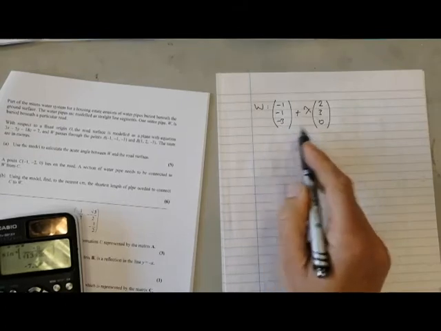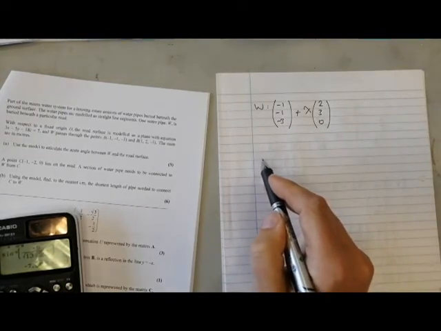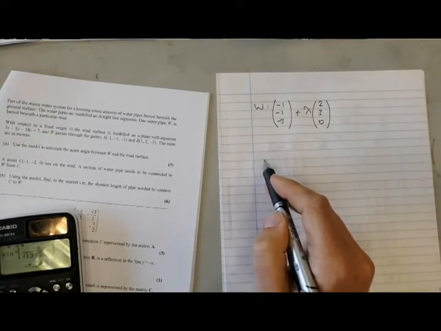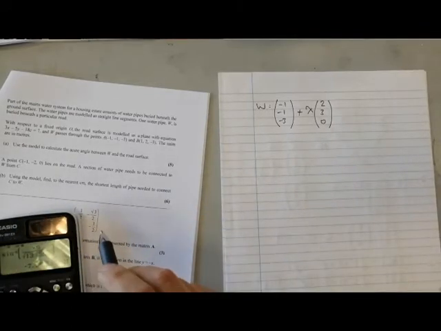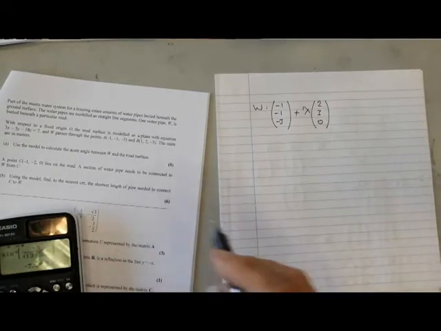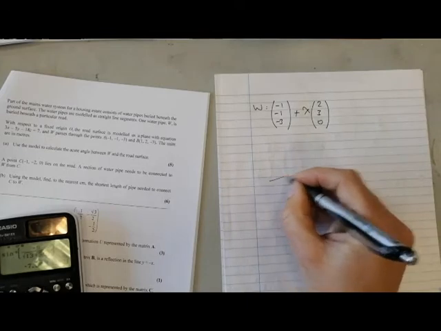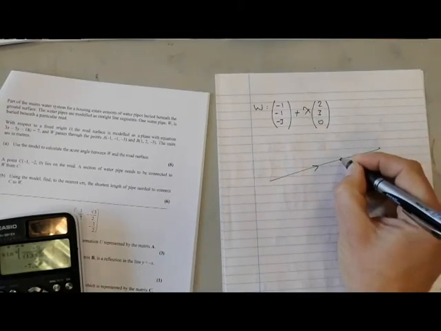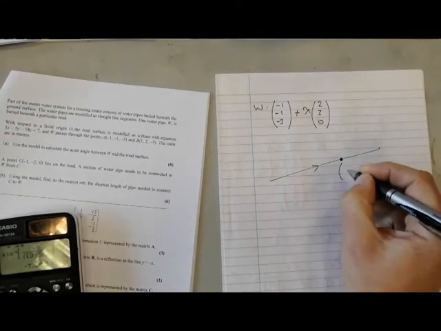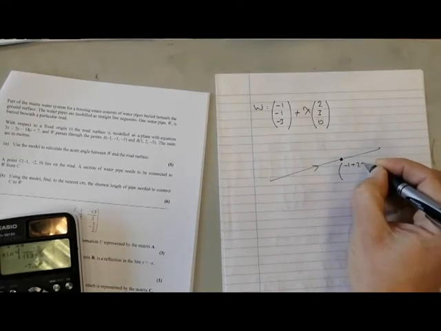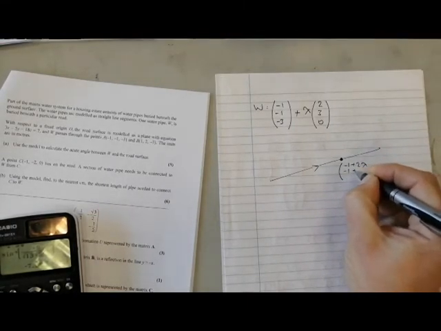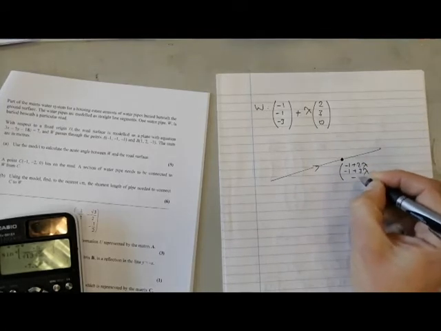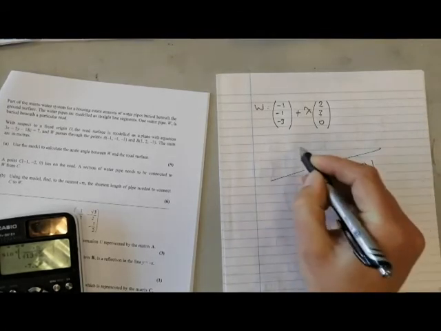So somewhere there is a point on the pipe, and that's got to be joined up to this point minus 1, minus 2, 0. If we draw a line, there's the pipe. There's a point somewhere on the pipe, minus 1 plus 2 lambda, minus 1 plus 3 lambda, minus 3.